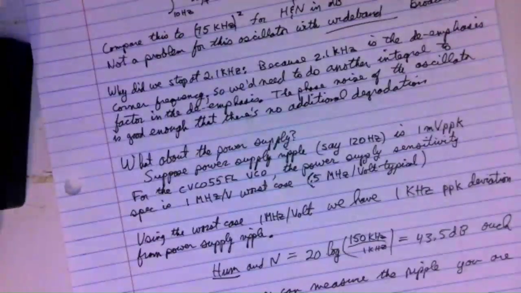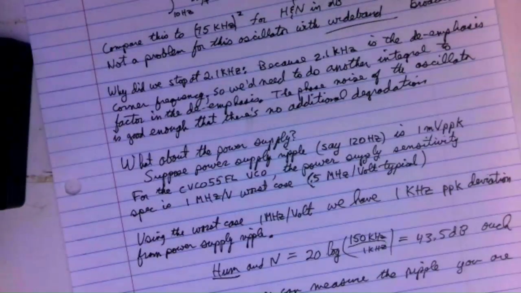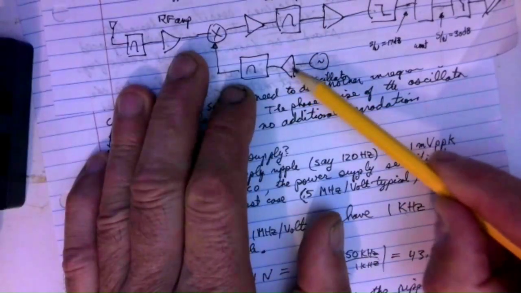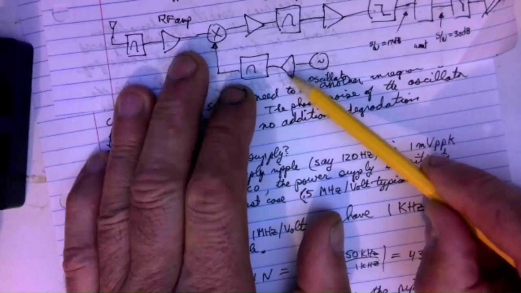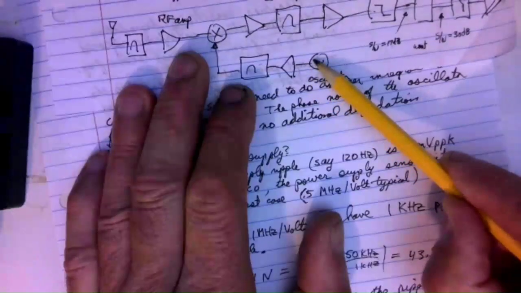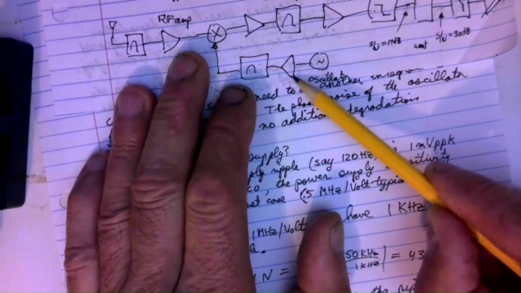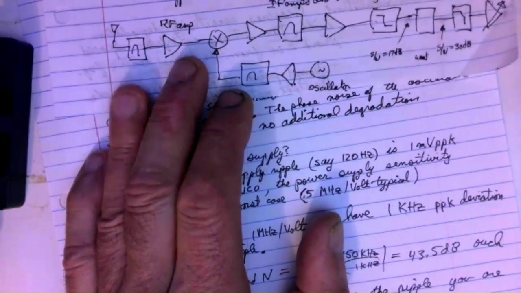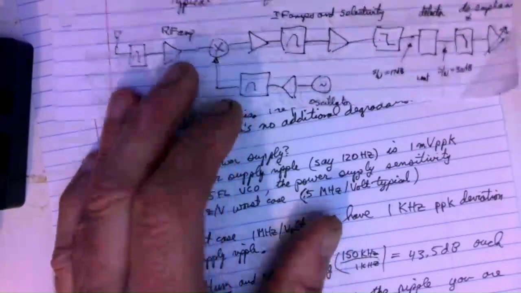If I find my little sheet here. Second here. This buffer right here. That buffer needs a clean power supply too, because if you modulate its bias, that changes its input impedance a little bit, and that'll load pull the oscillator. So this and this both need a clean supply. You want a high spec receiver, you gotta do everything right. Okay, so that's hum and noise.